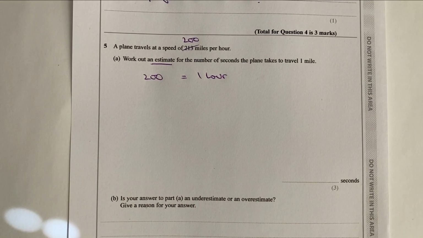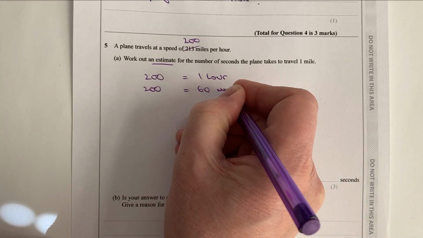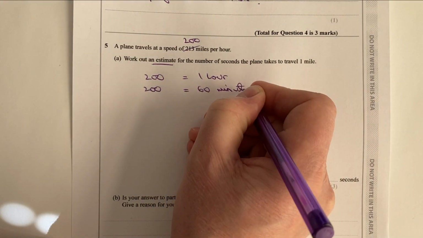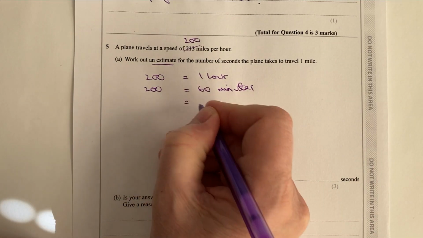Okay, so the plane travels 200 miles in 1 hour, and 1 hour is equal to 60 minutes. So we can say 200 equals 60 minutes. Okay, and then really we need to gradually work our way through to figuring out how many seconds it takes to travel 1 mile. So I'm going to say there's 3,600 seconds in this 60 minutes.